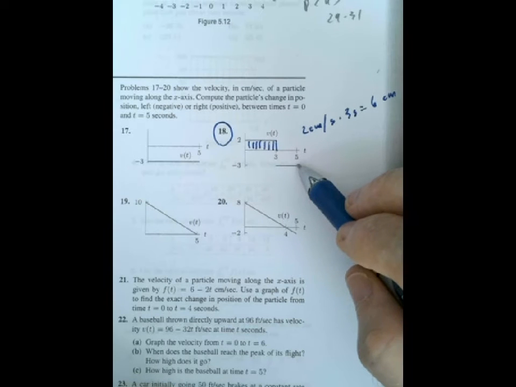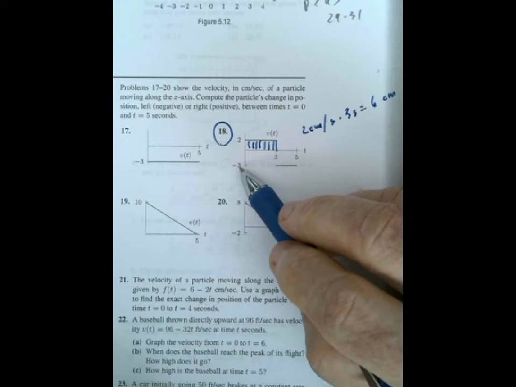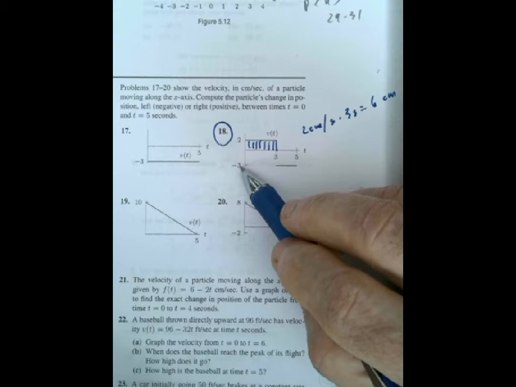So it's gone 6 centimeters, right? Now, down here, what does this mean? This means -3. What does that mean? That's supposed to be a speed.